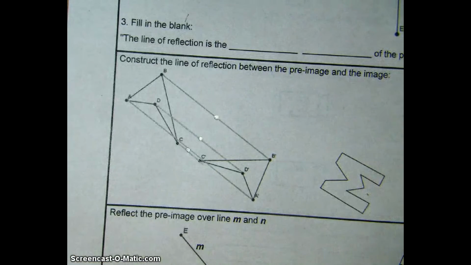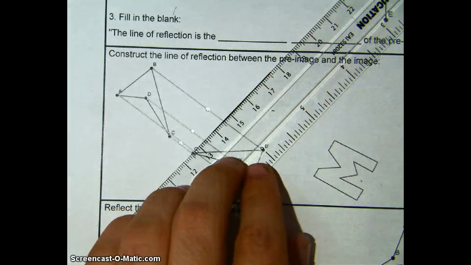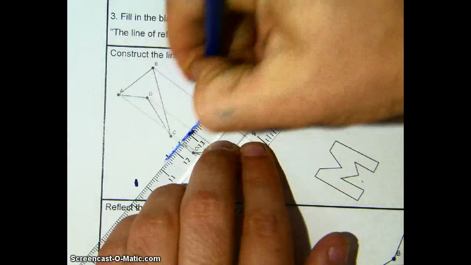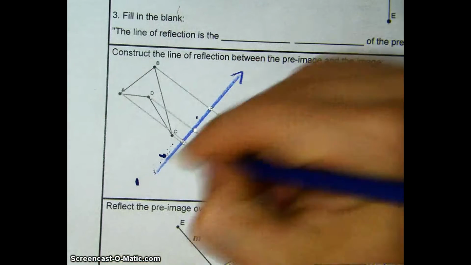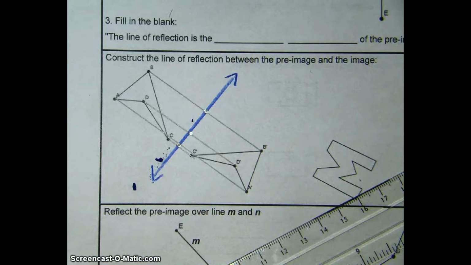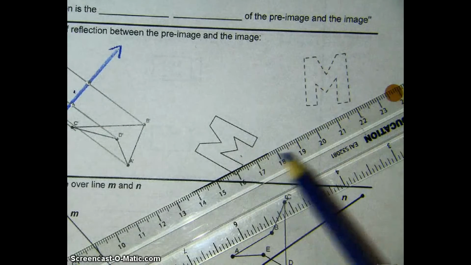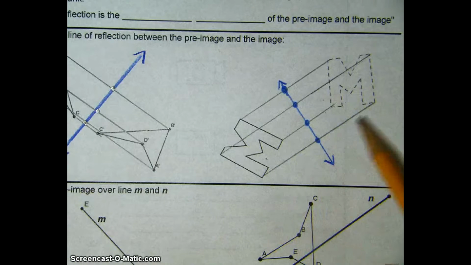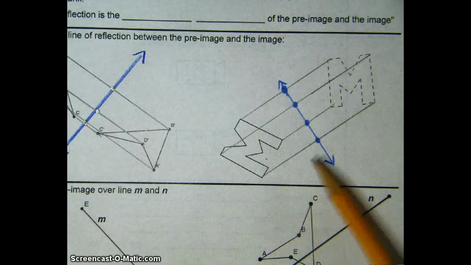Once you've got all your midpoints, you can go ahead, take your ruler, and draw your bisector right there, just like that. And that is the line of reflection between those 2 points. Pause the video now. Go ahead and draw the line of reflection over here. The answers will be coming up in 3, 2, 1. So hopefully you should end up with a line of reflection similar to this.